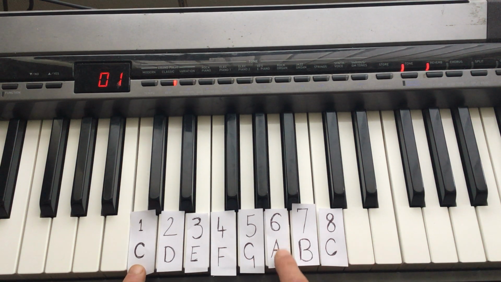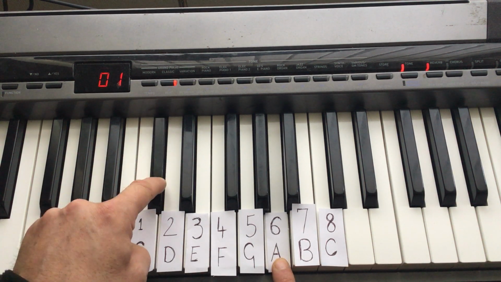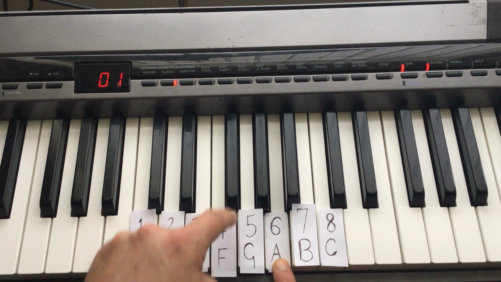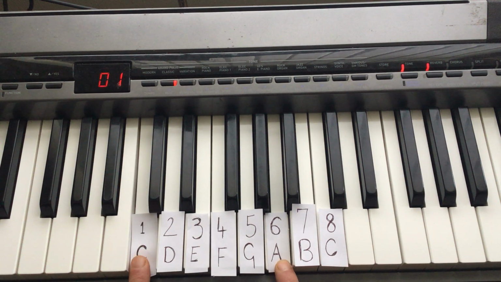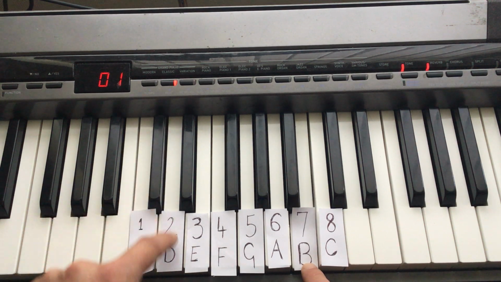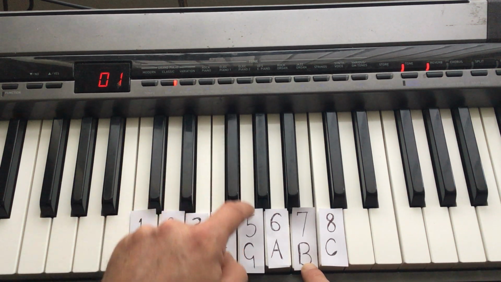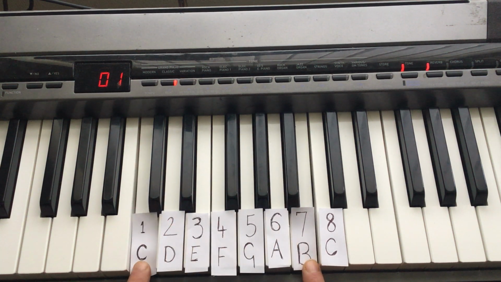Move the pointy finger up. How many semitones between C and A, or note number 1 and 6? 0, 1, 2, 3, 4, 5, 6, 7, 8, 9. 9 semitones. Move the pointy finger up. Between note number 1 and note number 7, or C and B, there are 0, 1, 2, 3, 4, 5, 6, 7, 8, 9, 10, 11 semitones.